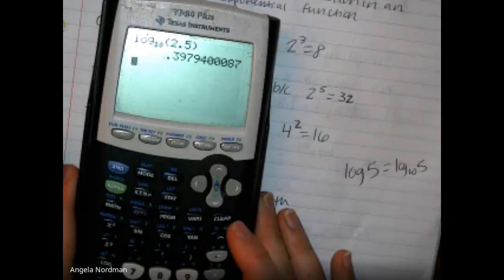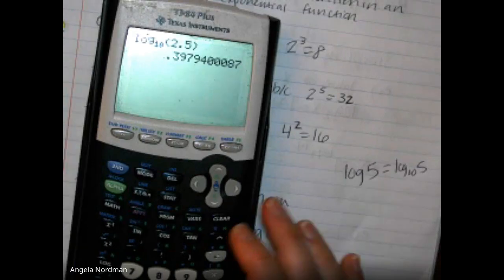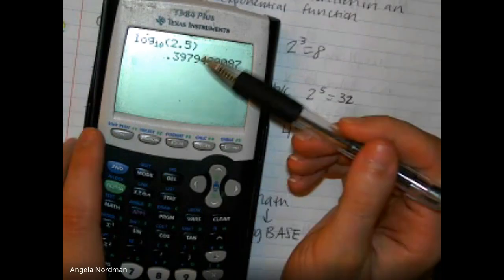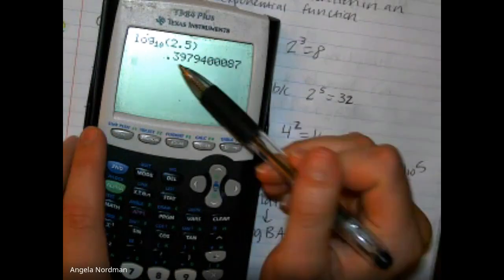Your base is going to go down here. Currently that's 10 for us. Up top goes the number that you're taking the log of, which is 2.5. We get an answer of 0.39794. Very clearly, we would have never been able to find this in our head. But what this is stating is that 10 to the 0.39794 power gives us 2.5.